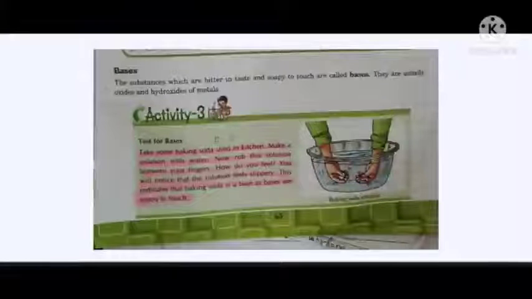The substances which are bitter in taste and soapy to touch are called bases, and they are usually oxides and hydroxides of metals. What is meant by base? The substances which are bitter in taste and soapy to touch are called bases, and they are usually oxides and hydroxides of metals.